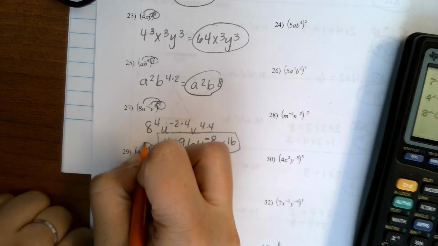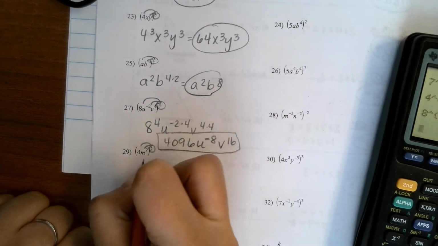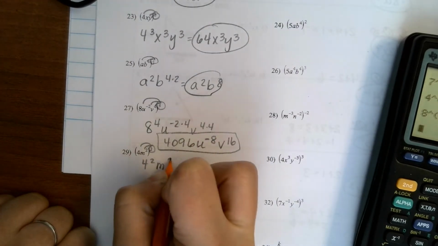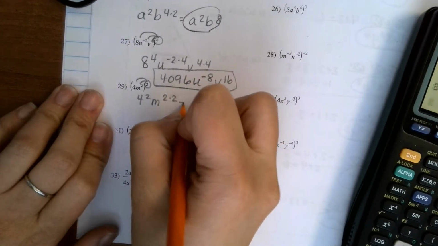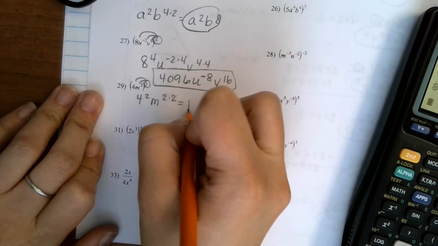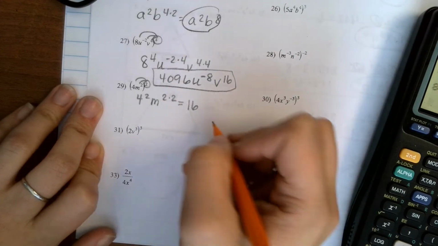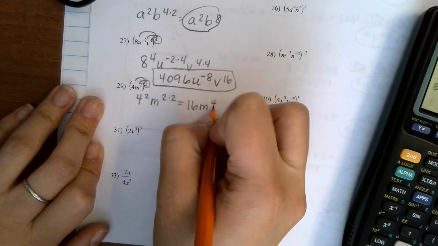The 2 gets given to the 4 and the m. The 4 gets the 2, and the m gets the 2. 4 squared is 4 times 4, which is just 16. I'll do that one in my head. M to the 4th power.